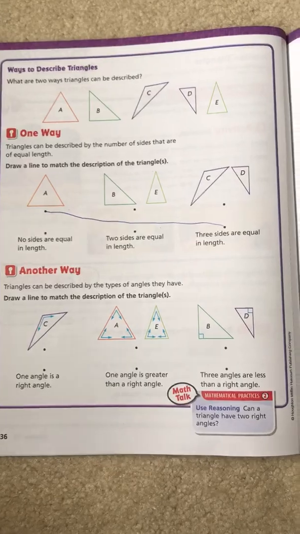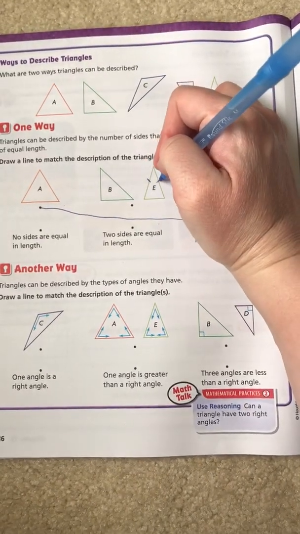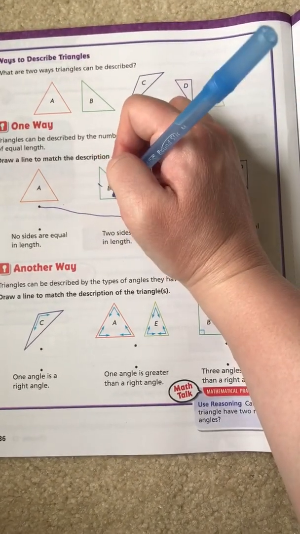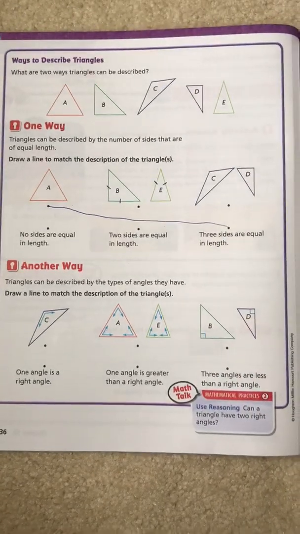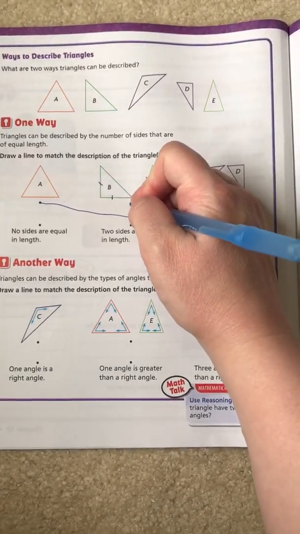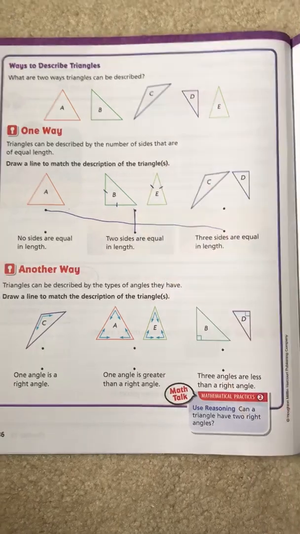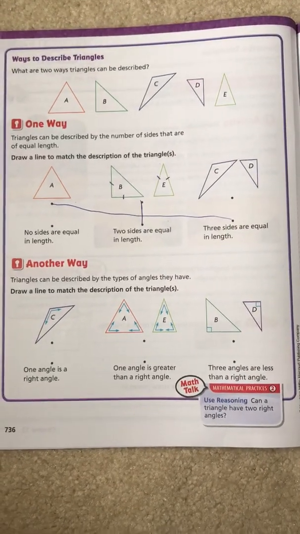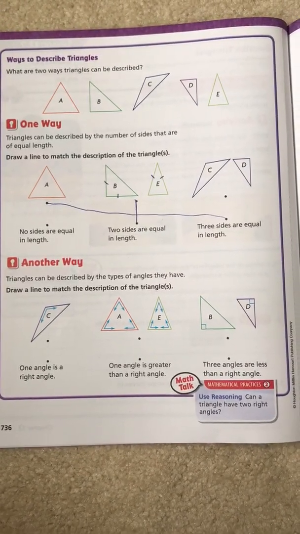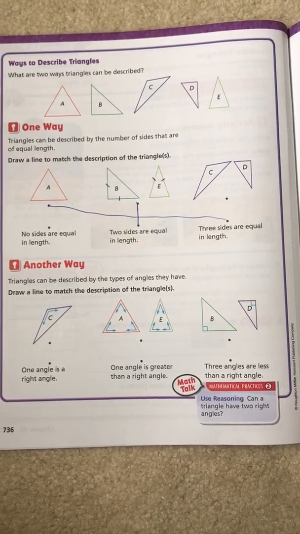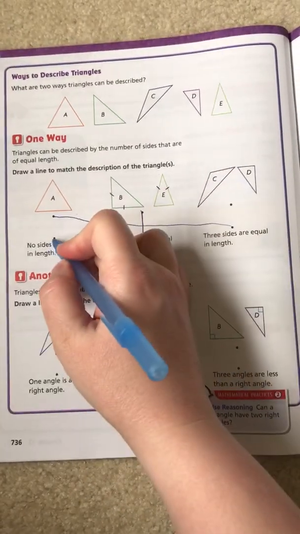Take a look there. You should see that this side and this side are equal, and this side and this side are equal. So they each have two sides that are of equal in length. And then if you look at C and D, you should notice that there are no sides that are equal in length.